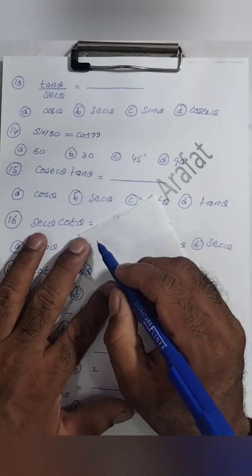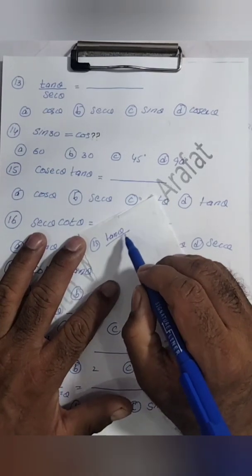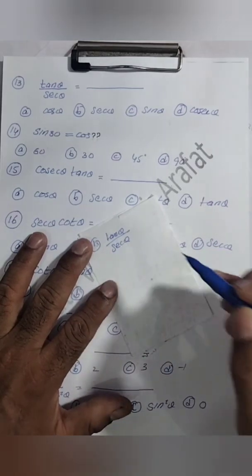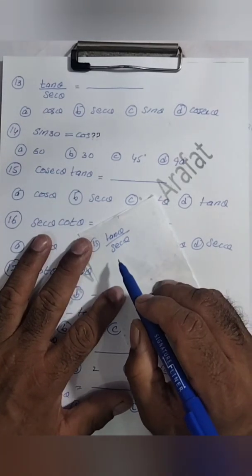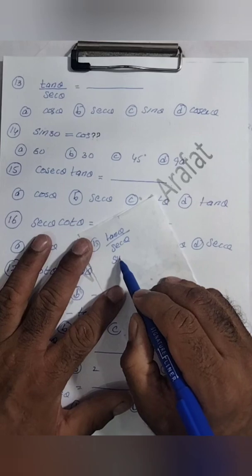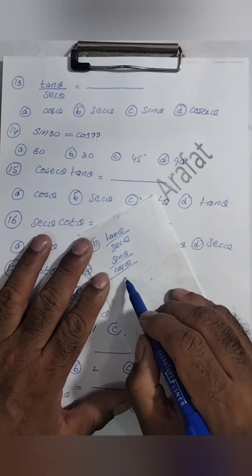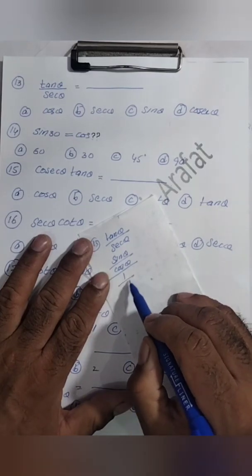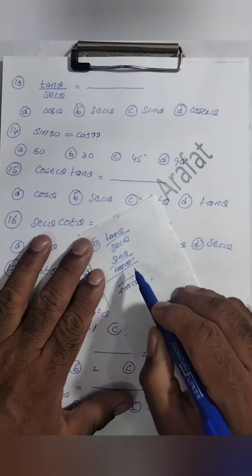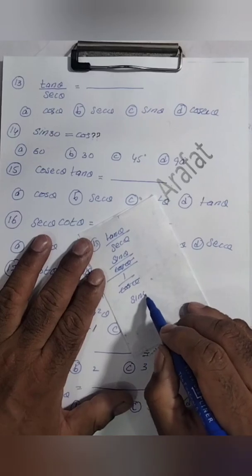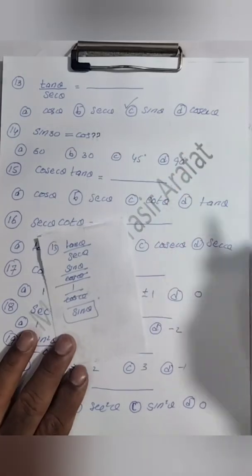Now come to the 13th MCQ, that is tangent theta over sec theta. Again we have a question similar to the 12th, with a different situation. Tangent theta is sin theta over cos theta, and sec theta is 1 over cos theta. We just have to put in their formulas. This cos theta will cancel out with this one, and this is sin theta over 1, meaning sin theta, and the correct option is C.